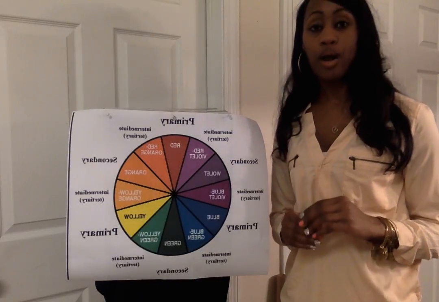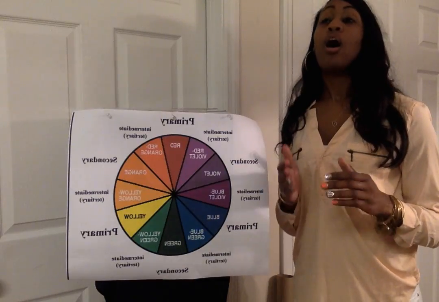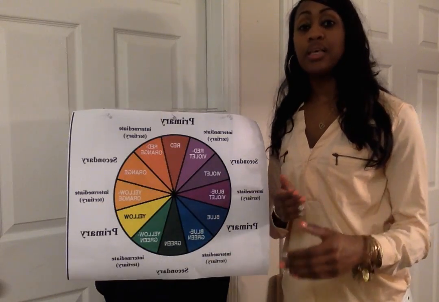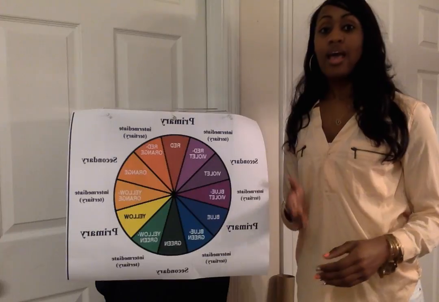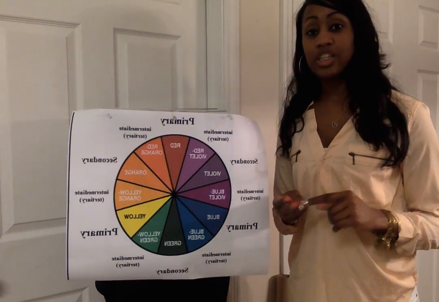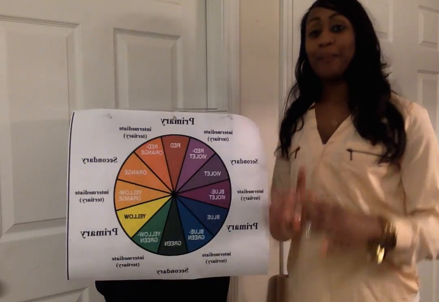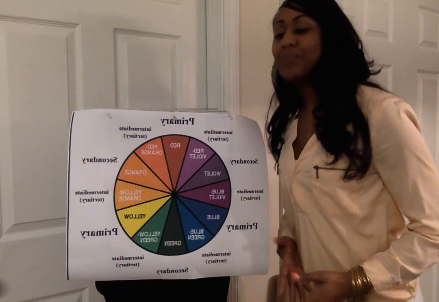It's very important that you remember this because all hair starts from these 3 colors. To correct anything, you must refer to these 3 shades, red, yellow, and blue. Remember, red, yellow, and blue.